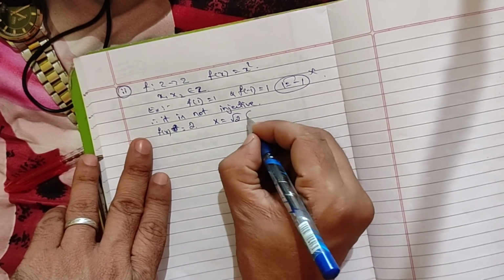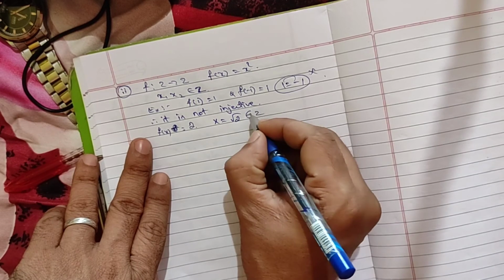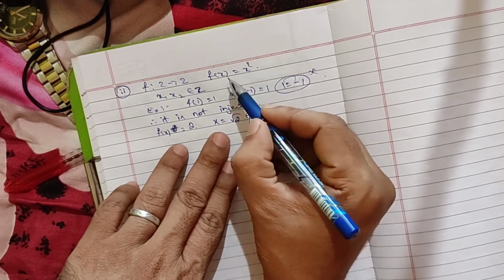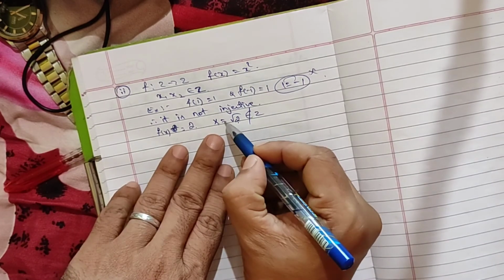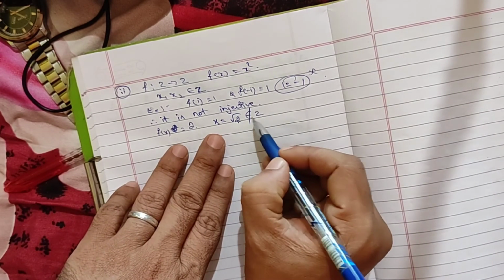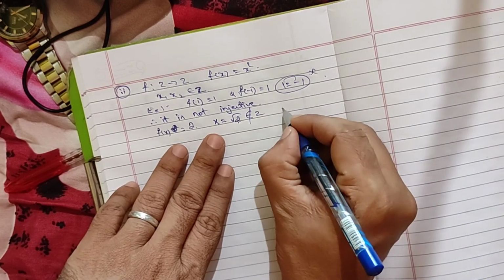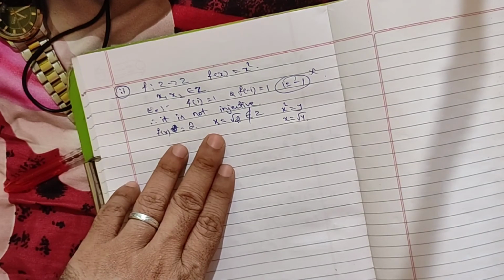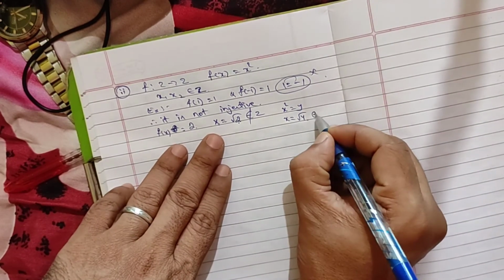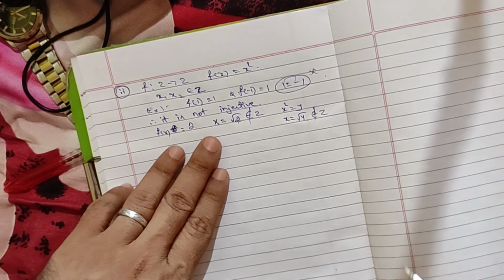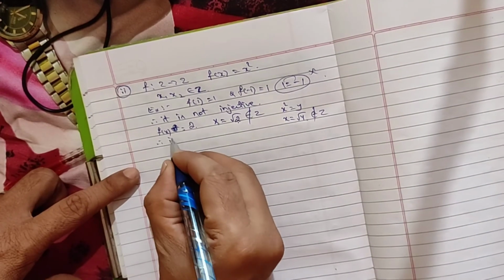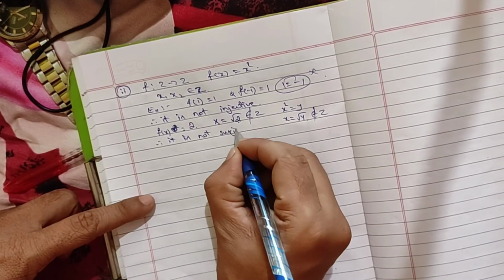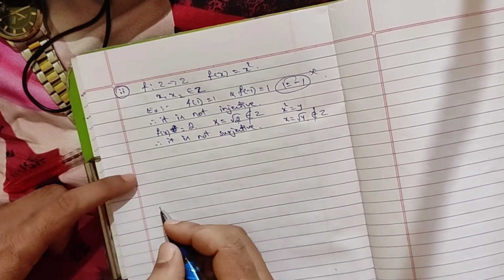Does root 2 belong to Z or not? It does not belong to Z. Or we can consider x square equals y, then x equals root y. Does root y belong to Z? It does not belong to Z. Therefore, it is not surjective. Clear?